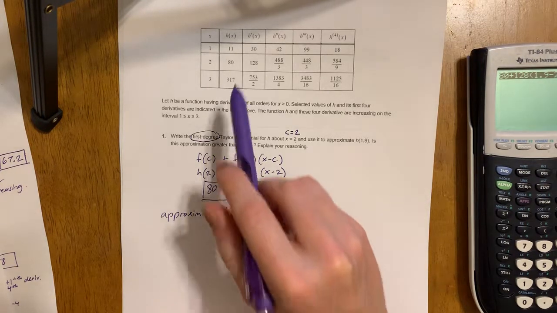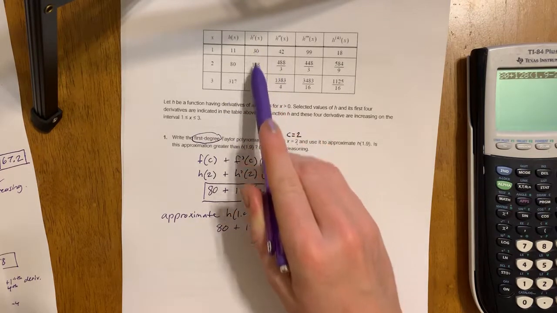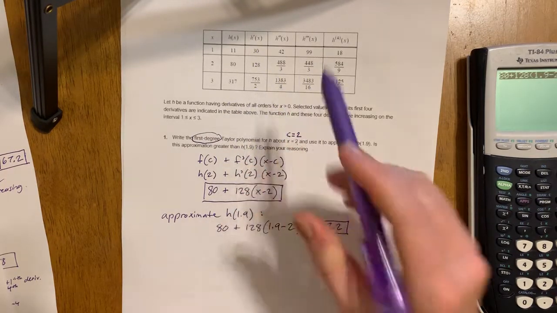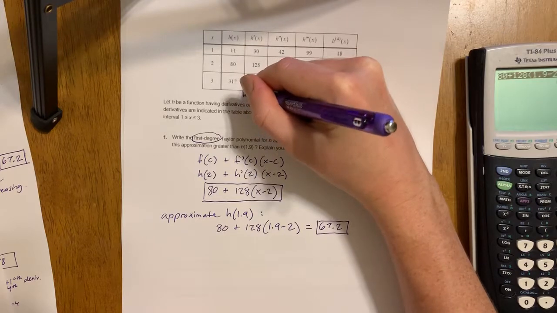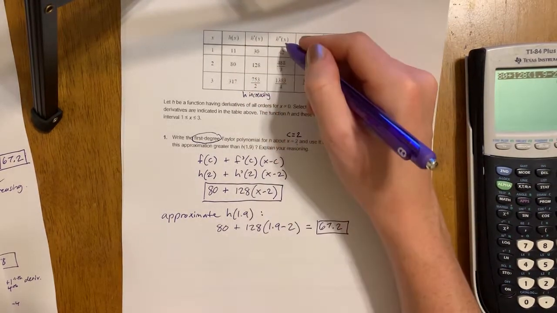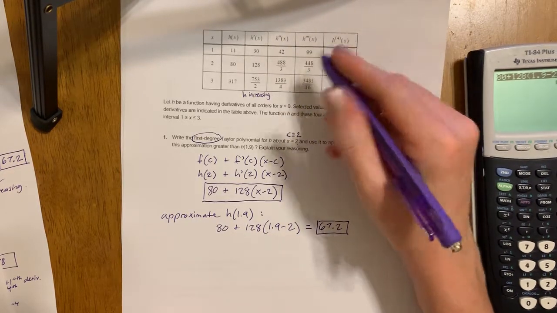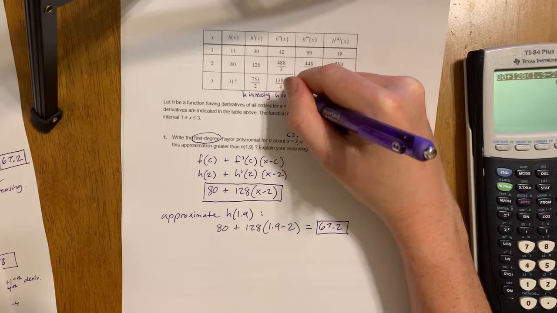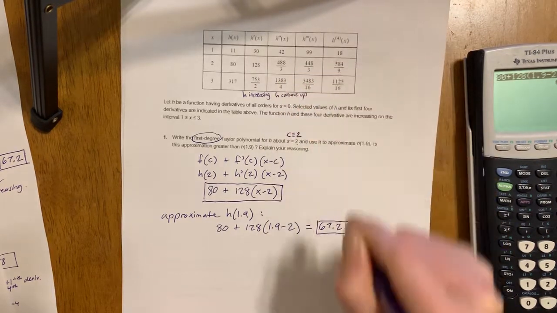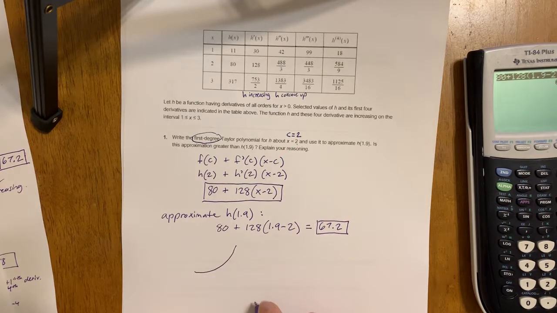So if I look at my table, it looks like h is all positive numbers. H prime is positive. That means that h is increasing, right? If it has a positive first derivative. And h prime prime, the second derivative, is all positive numbers, which means that h is going to be concave up. So h is going to look something like this.